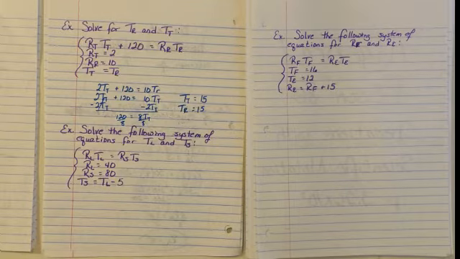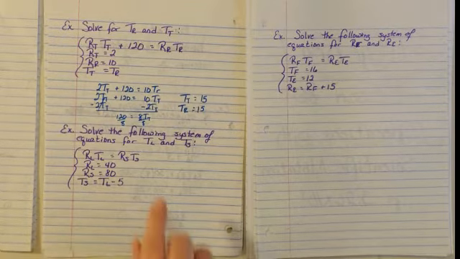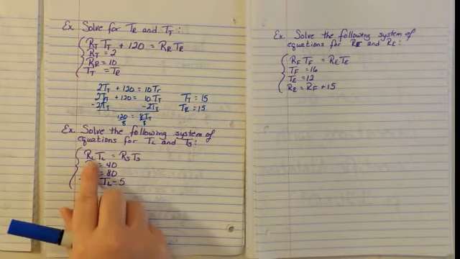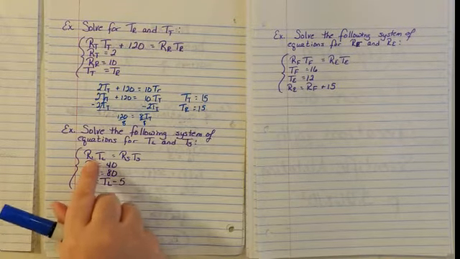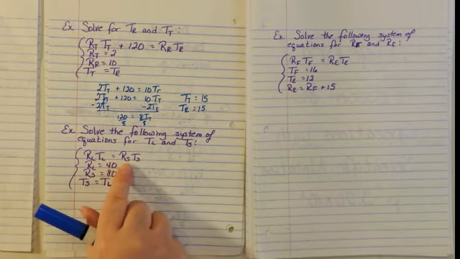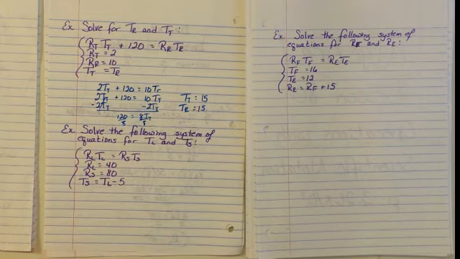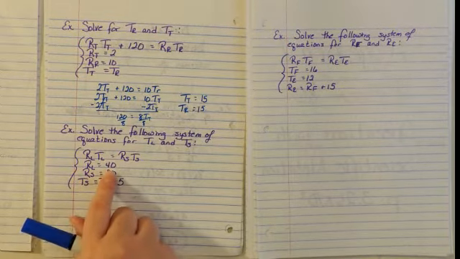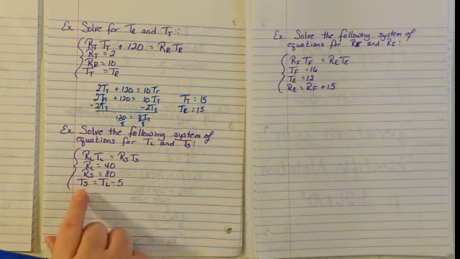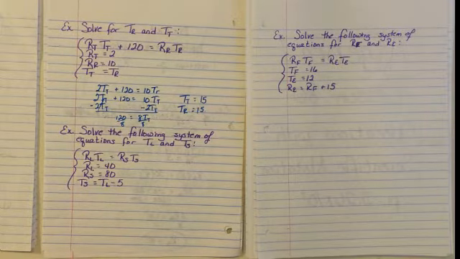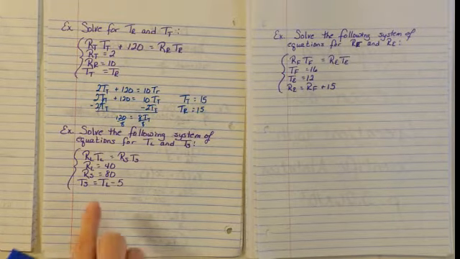Okay, solve the following systems of equations for t, the time of L, and the time of S. So let's say we have Larry and Sam. The rate of Larry times the time of Larry, this is the distance of Larry, equals the rate of Sam and the time of Sam. So their distances are equal. They went the same distance. Larry's rate is 40. Sam's rate is 80. Sam's time is Larry's time minus 5. And we want to solve for the times.